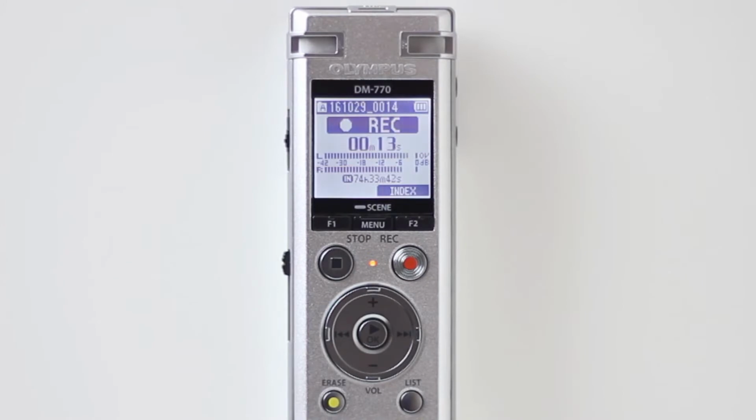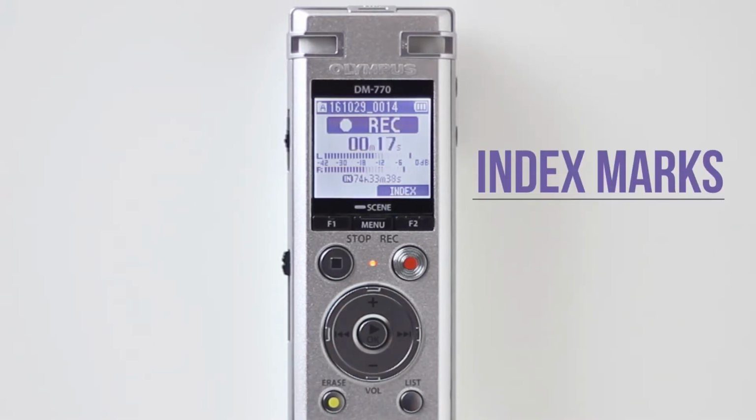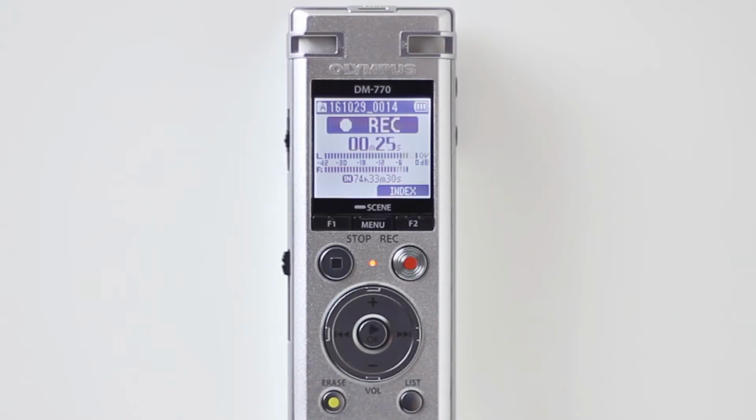So now we're recording the lecture, we'll want to add something called index marks. These are navigation markers which allow you to quickly jump to a particular point in the lecture when you come to listen back to it. And it's up to you how you use these index marks.